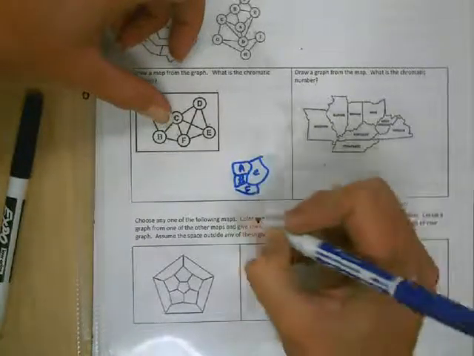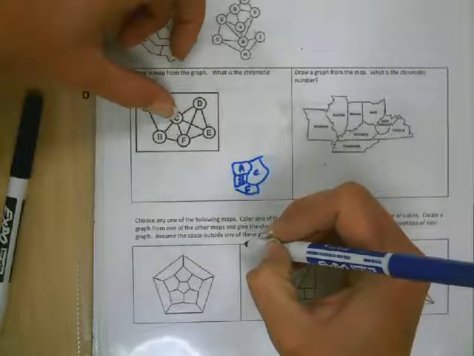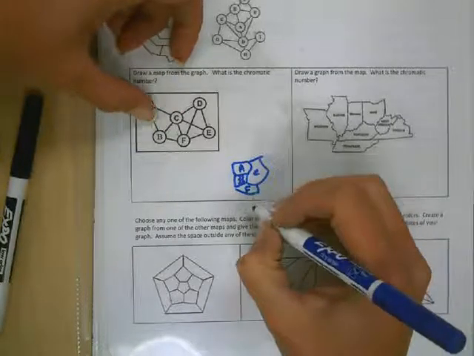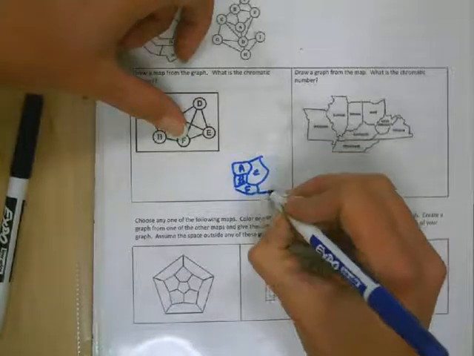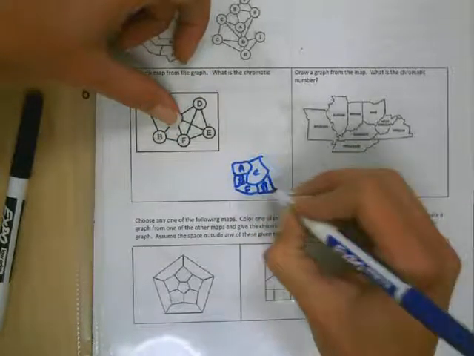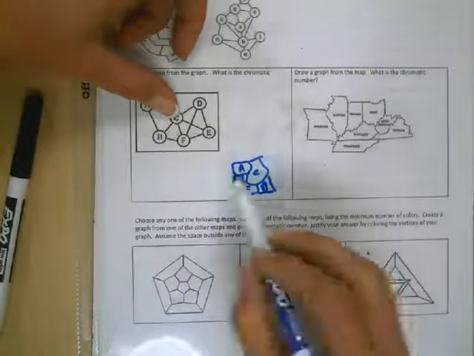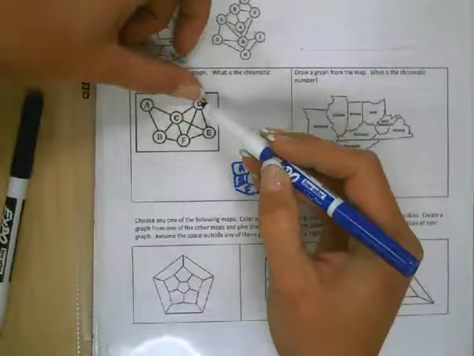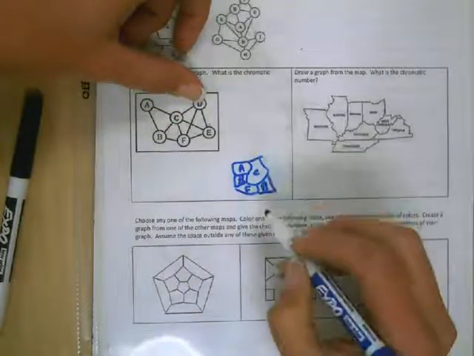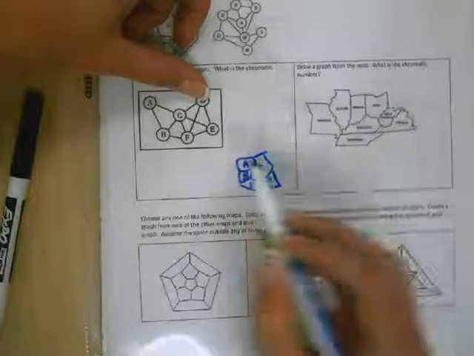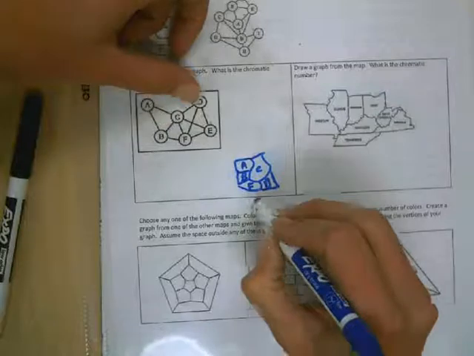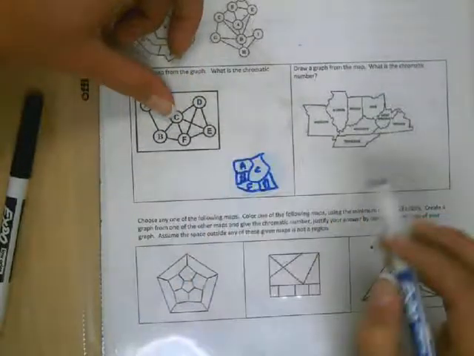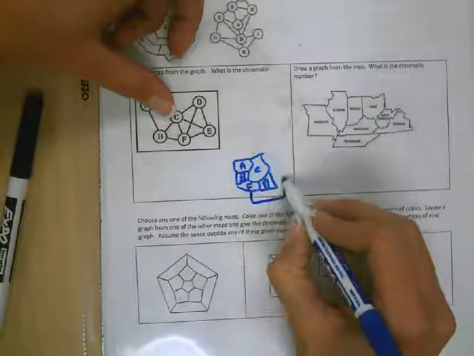F also touches C, so we're good there. F also touches D, which touches C. So F is touching C, F is touching D. The hard part here is that F is also touching E, but E has to touch C. So that means E touches F, D, and C. E is going to have to share a border with all of them.